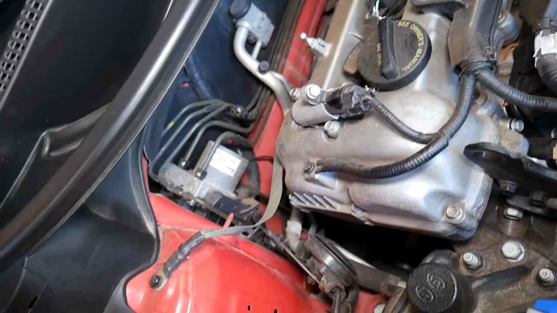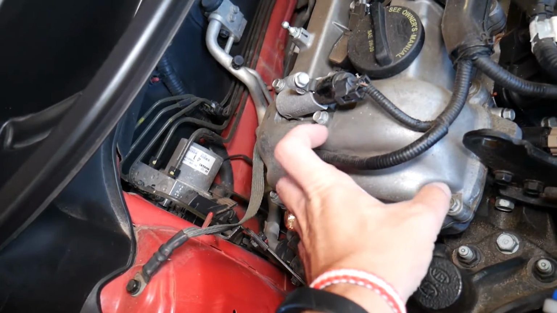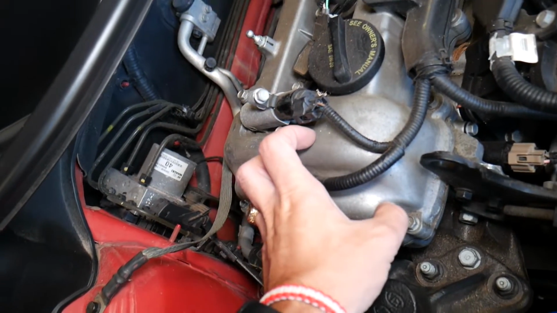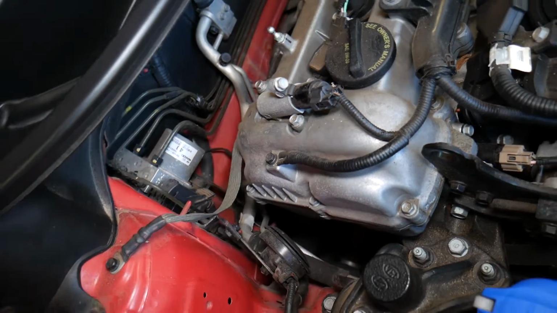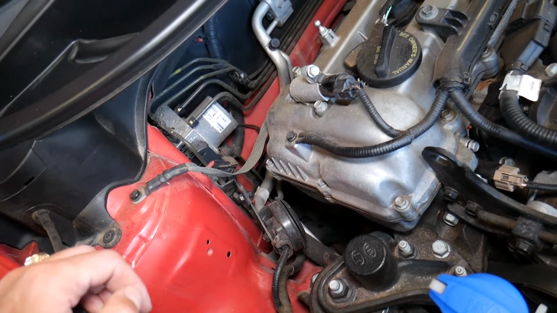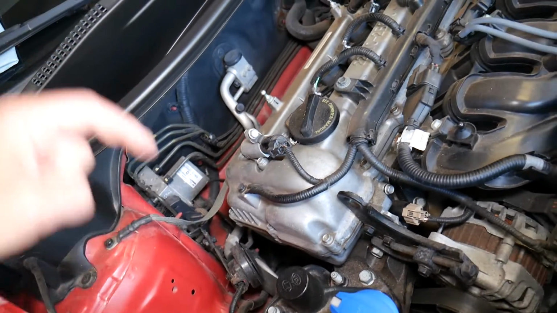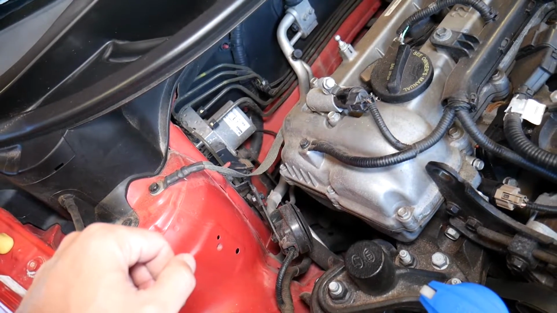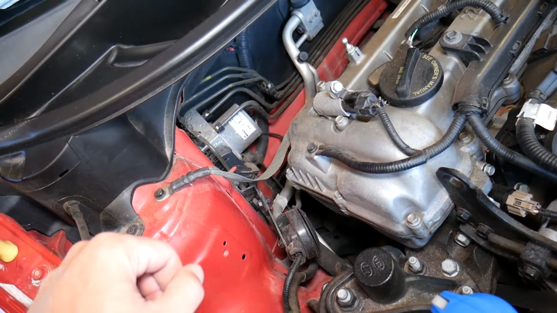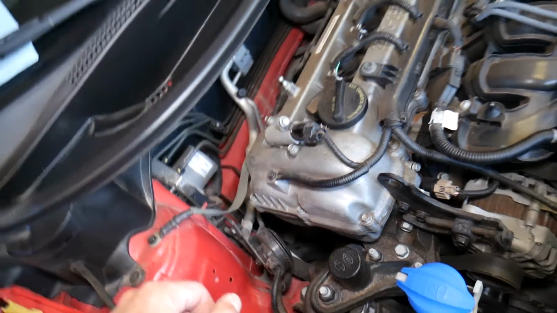Now another thing, you have the variable sprockets. Those are the sprockets on the camshafts, and they may malfunction as well. We showed you how to replace that on another Kia engine, and I'll put the link in the description of the video below. It will explain all that. And something else, you just hope it's not the case.